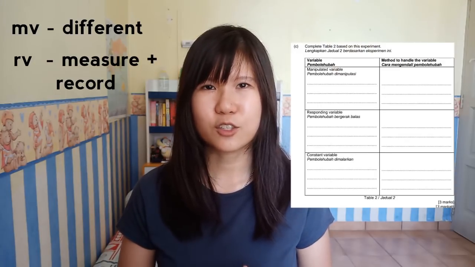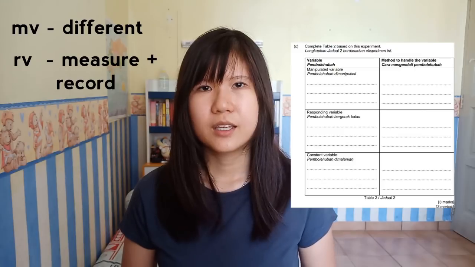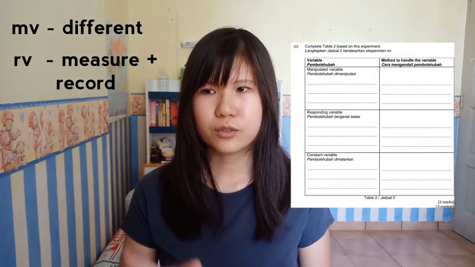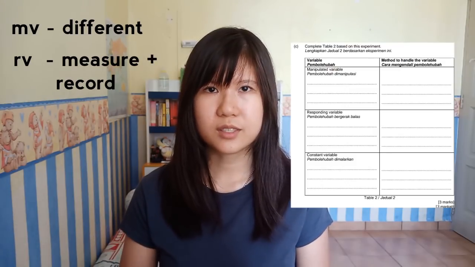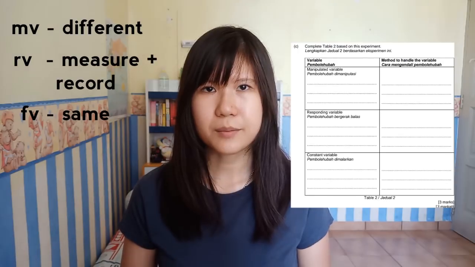And then the next thing is you have to mention the tool that you're using, which in this case is a ruler. Remember to mention that. And for FV, the FV that we have is the type of plant. So you're going to write the method is to use the same types of plants. And the keyword here is same.